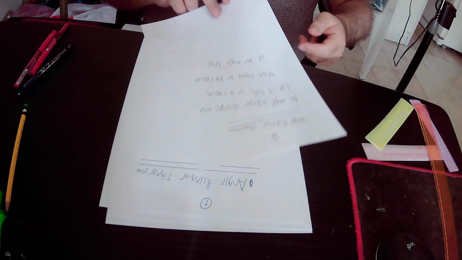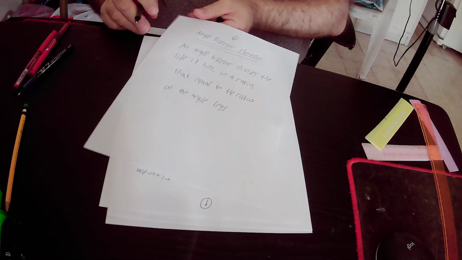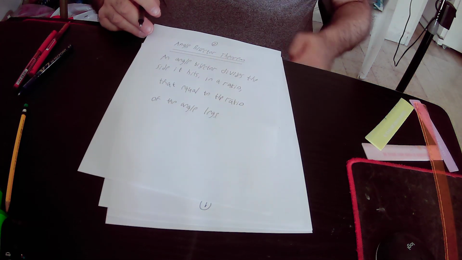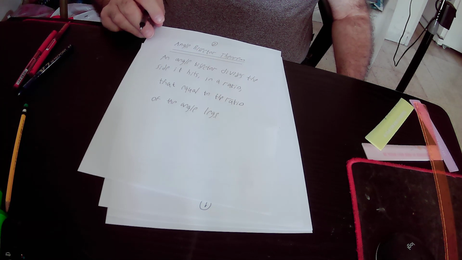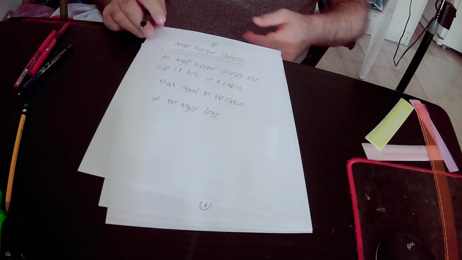I will read the angle bisector theorem again. The angle bisector theorem states that an angle bisector divides the side it hits in a ratio that equals the ratio of the angle legs.